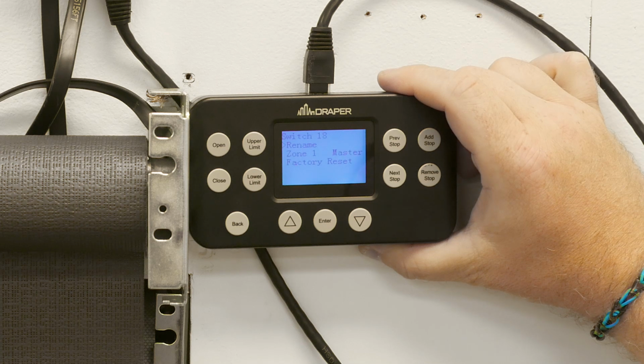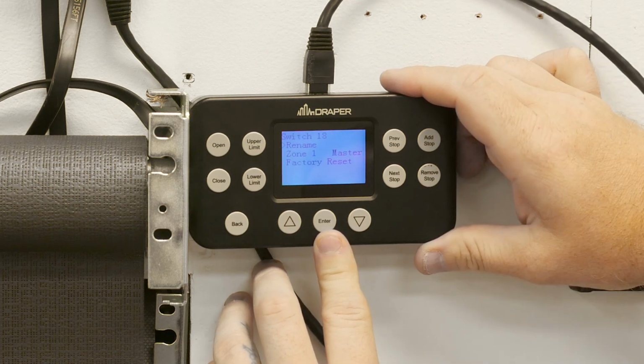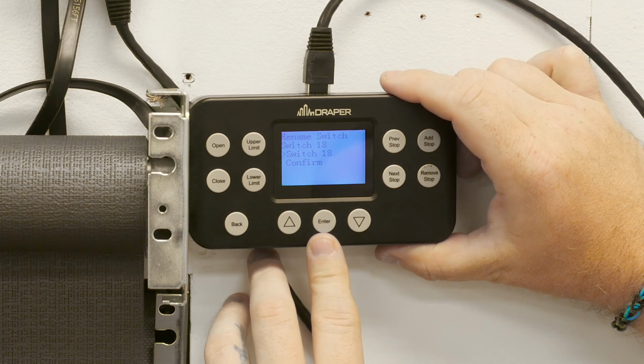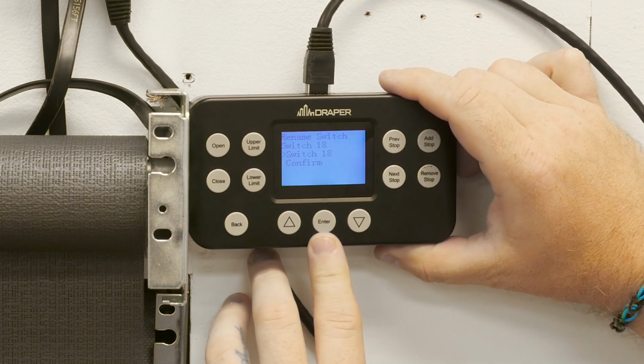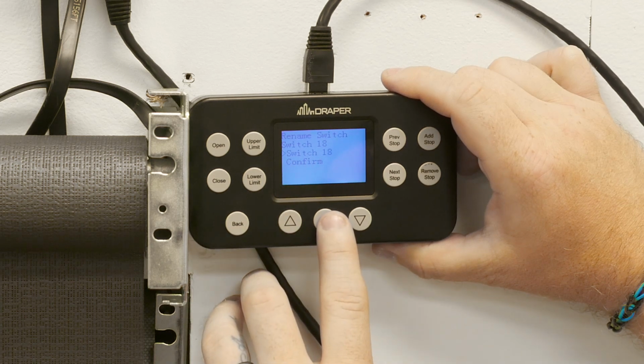Now from here, very similar to a motor, you have the option to rename a switch. I highly recommend this on your larger projects to help you keep things organized. So to do that, I simply highlight rename and hit enter. My switch is currently named switch 18, so I'm going to go ahead and change that. Again, I have it selected. I'm going to hit enter.